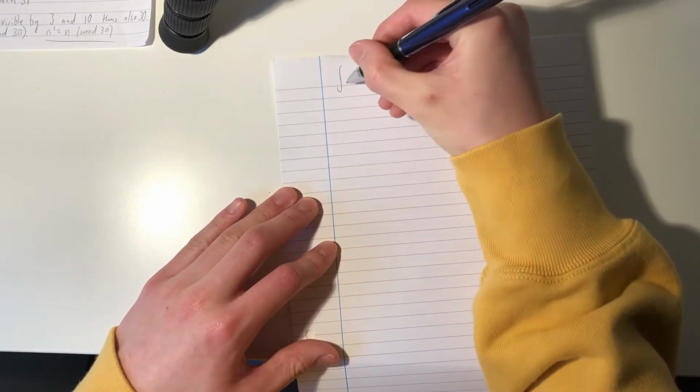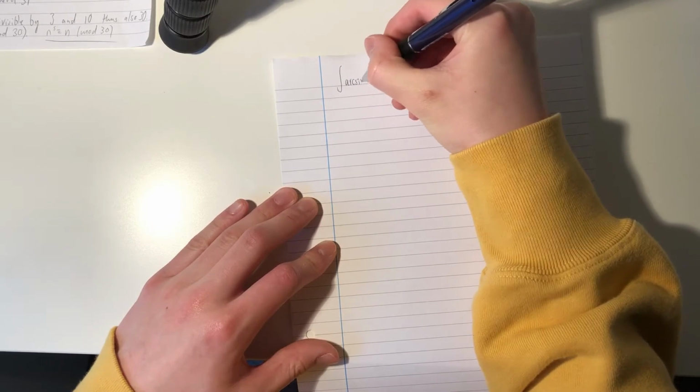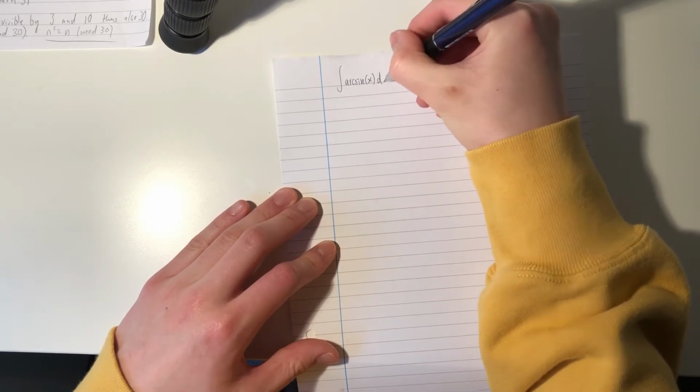Okay, so today we're going to go over some integration by parts questions. All these questions were featured in IB maths exams, HL maths that is. And the first one we'll be doing is the integral of arc sine x dx.